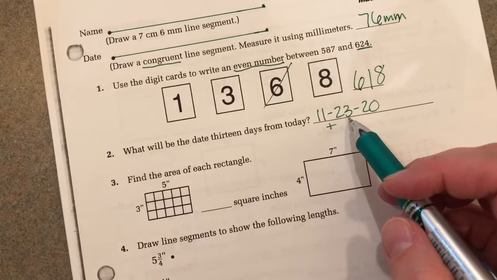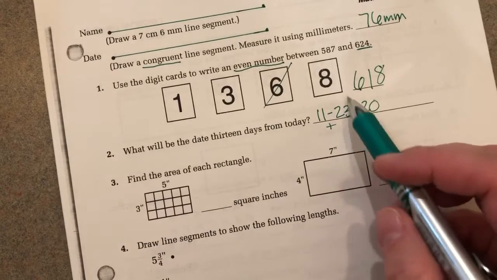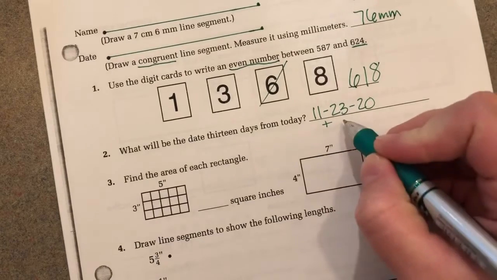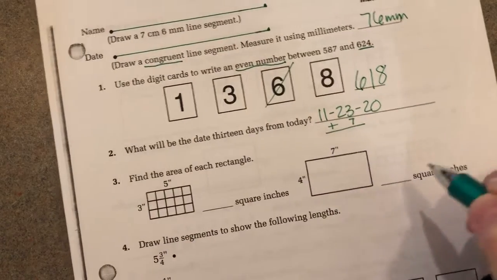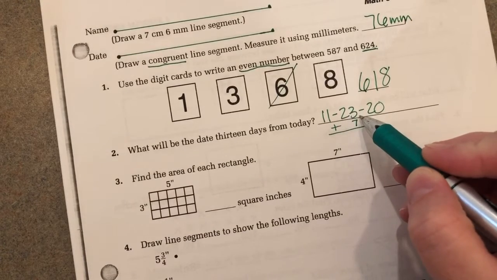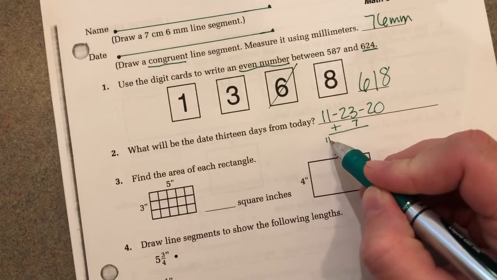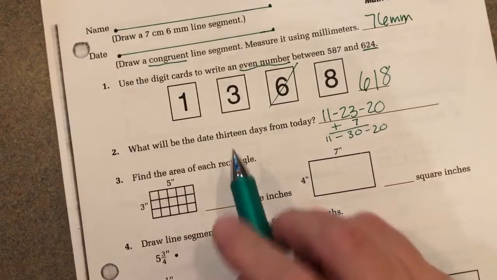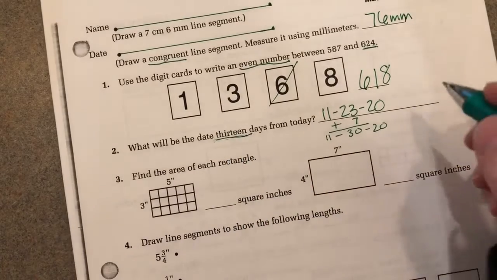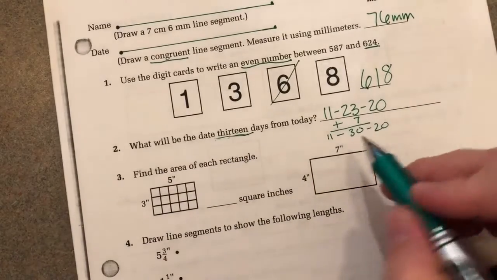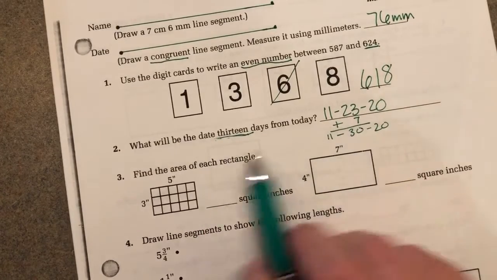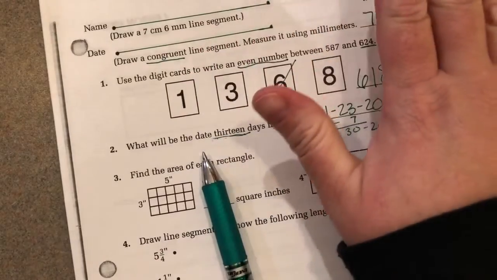So, there are 30 days in December. I'm sorry, there are 30 days in November. So how many days are left in November? 30 take away 23 is 7. So that gets us to 11-30-20. We need 13 days, right? So how many more days? I should have done this on scratch paper. How many more days into December do we have to go? 7, 8, 9, 10, 11, 12, 13.